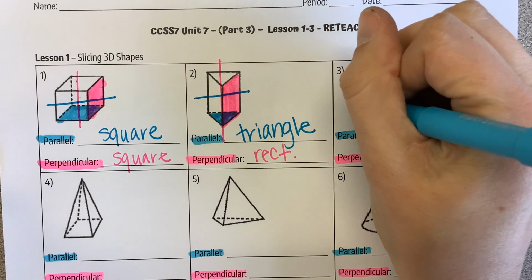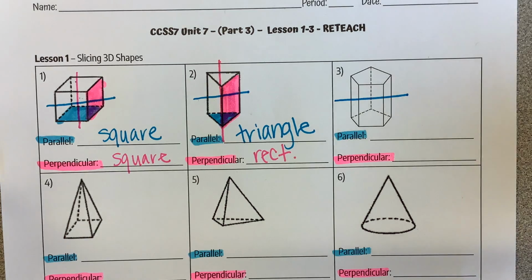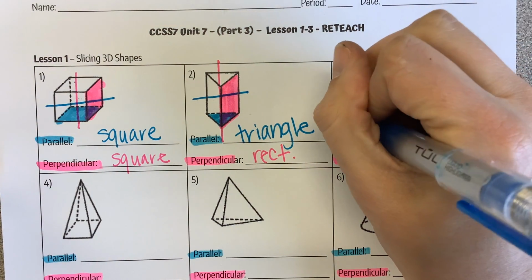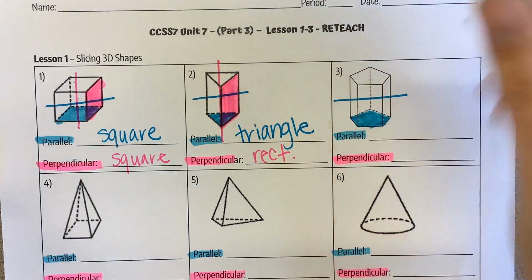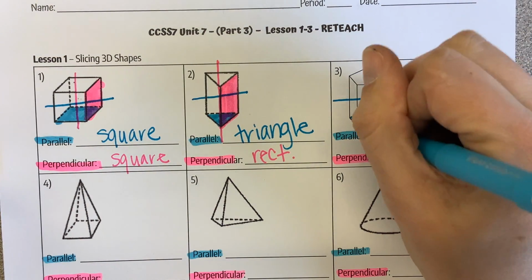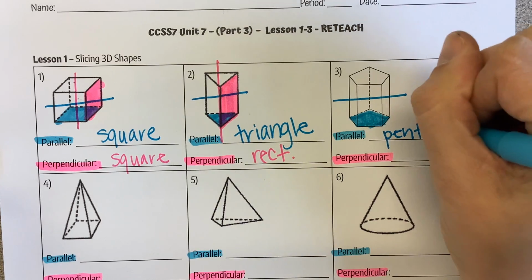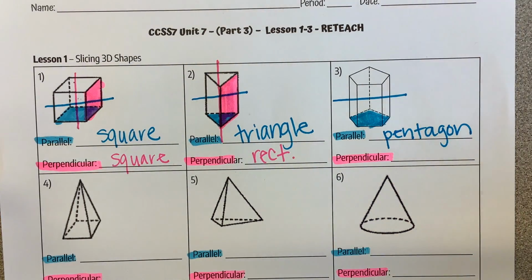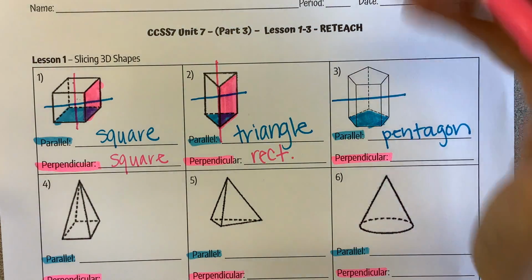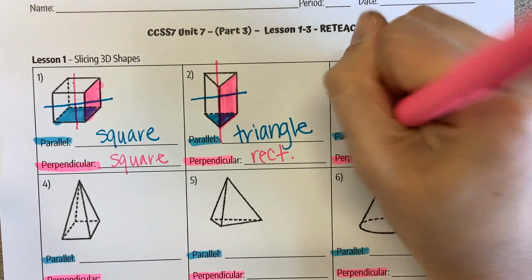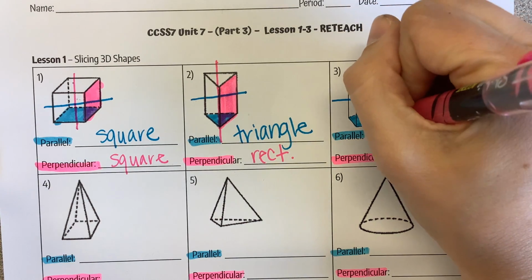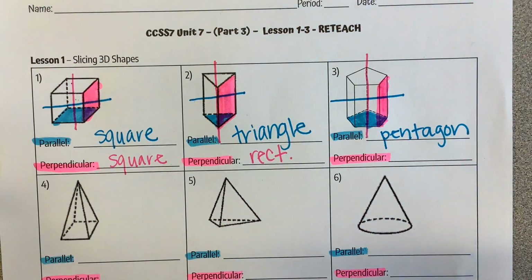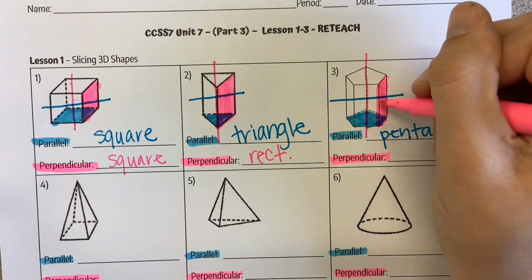Number 3, our parallel cut, I'm slicing it through here. What is that base shape on the bottom? It has 1, 2, 3, 4, 5 sides. That is a pentagon. Our vertical perpendicular cut, the shape that is on the lateral side, and you can use any of those sides to look at. We have rectangles.